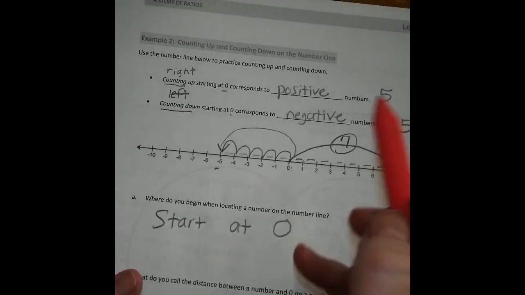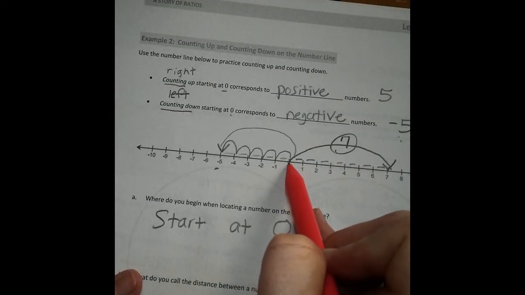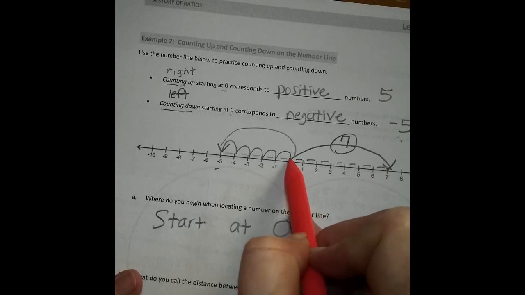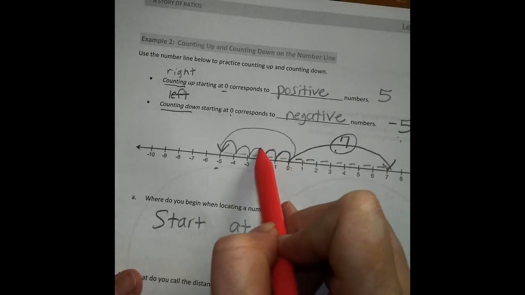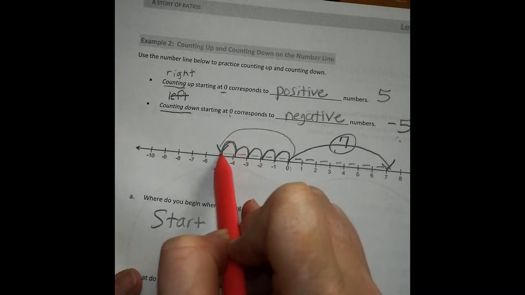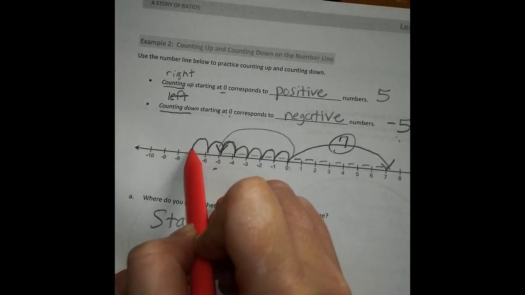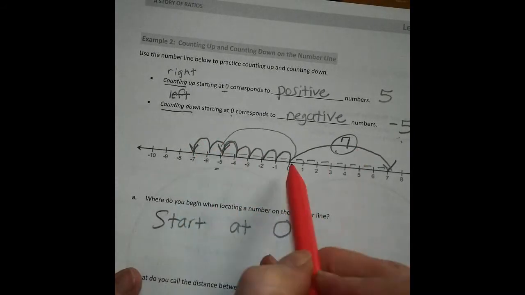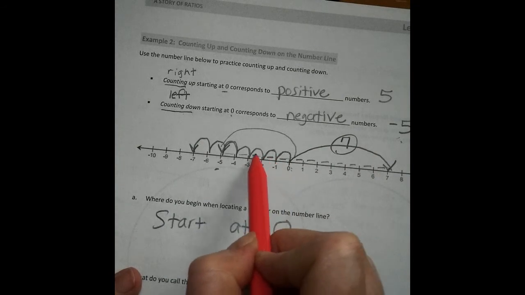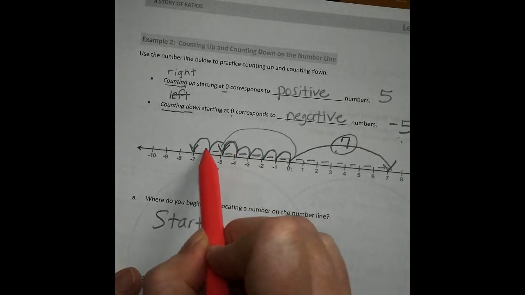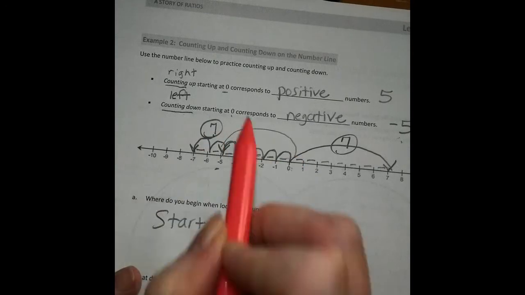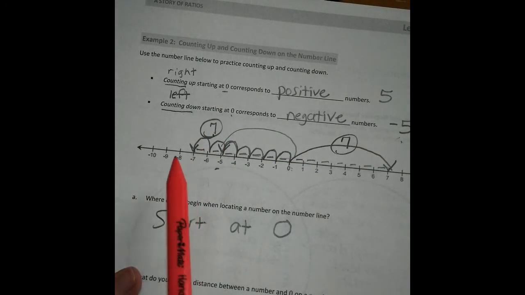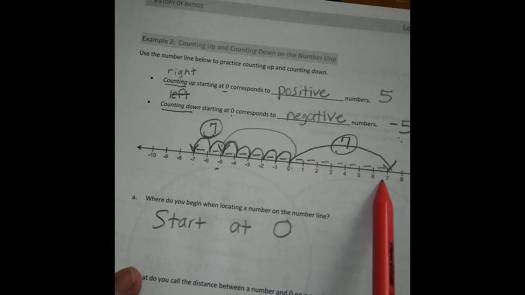Again, I start at 0 and go to the left 7 units: 1, 2, 3, 4, 5, 6, 7. It also has 7 units between negative 7 and 0, and positive 7 had 7 units between 0 and 7.